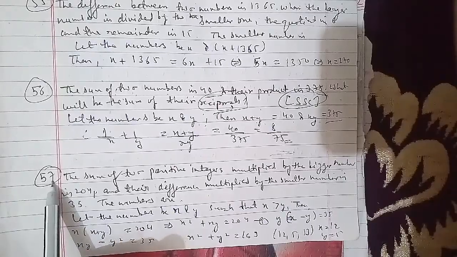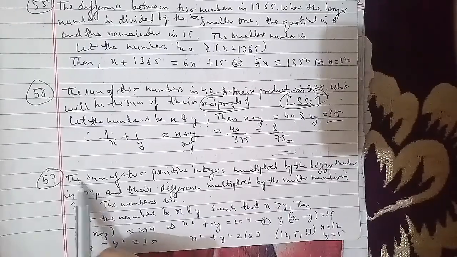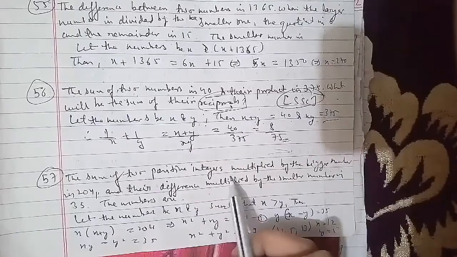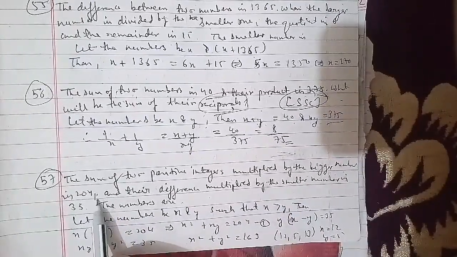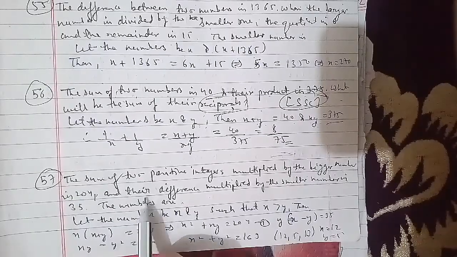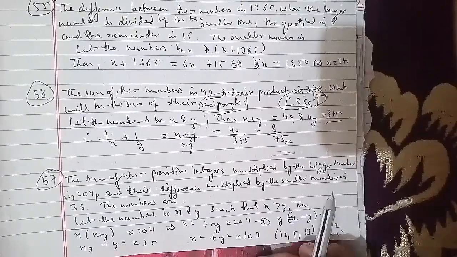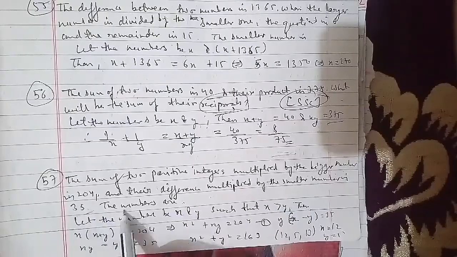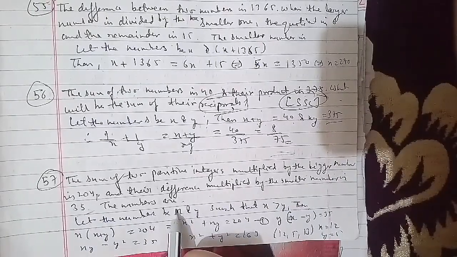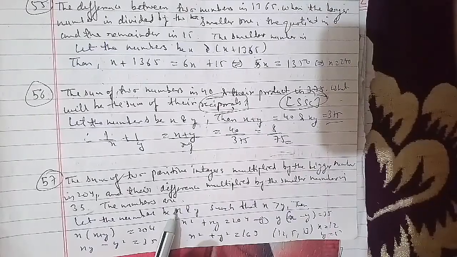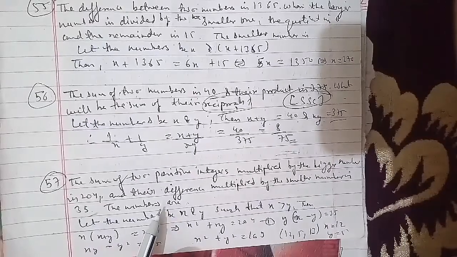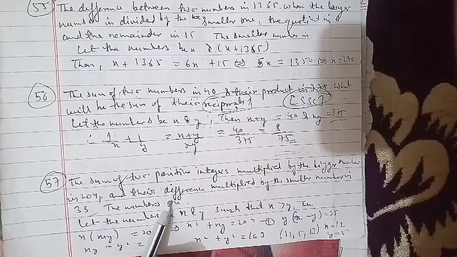Let the numbers be x and y such that x is greater than y, and then x plus y multiplied by x is 204, so x square plus xy equals 204. This is the first equation. The other one is x minus y times y equals 35, so x square minus y square equals 35, x square plus y square equals 169.